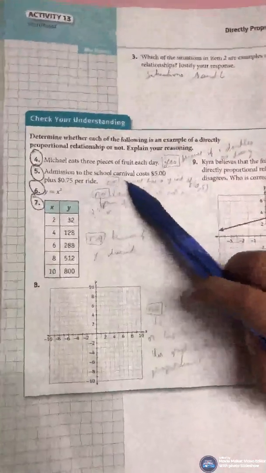So let's move on to number 5. Number 5 says admission to the school carnival costs $5 plus 75 cents per ride. This is not a proportional relationship because this has a y-intercept of (0, 5), and we already discussed on the previous page, page 157, 2b, that directly proportional relationships don't have a y-intercept. So since number 5 has a y-intercept, it's not a directly proportional relationship.